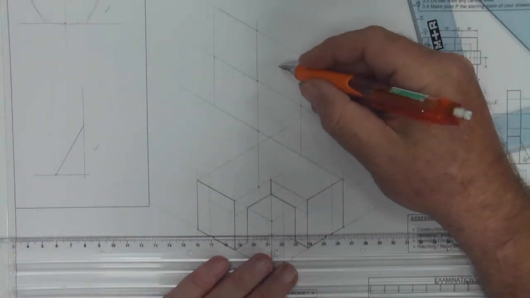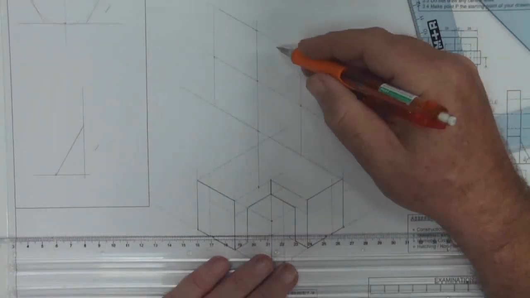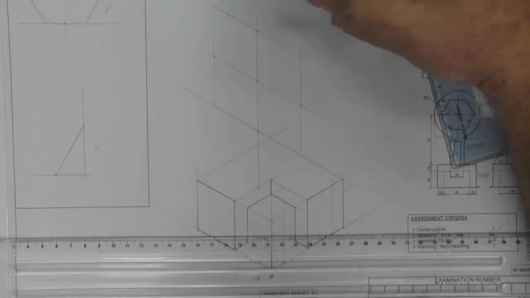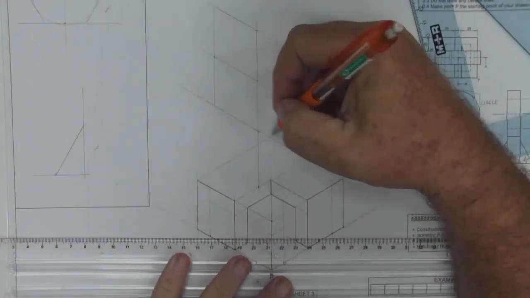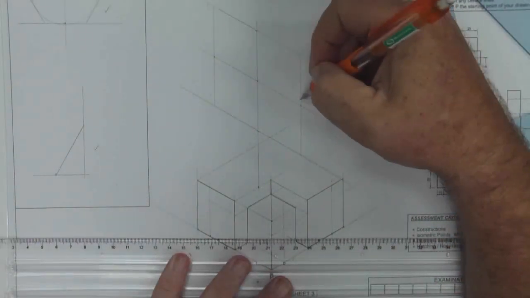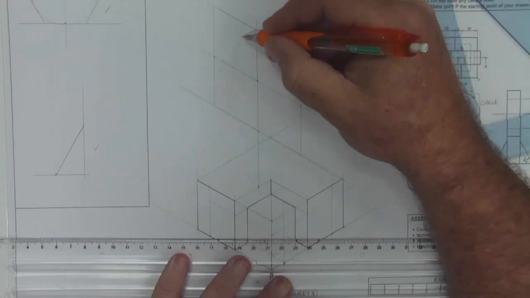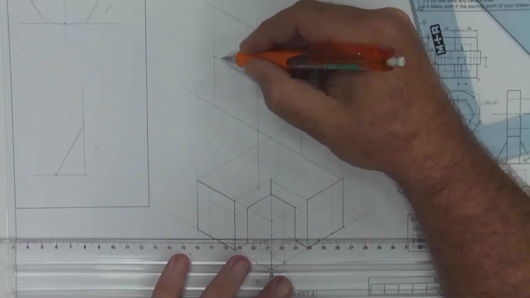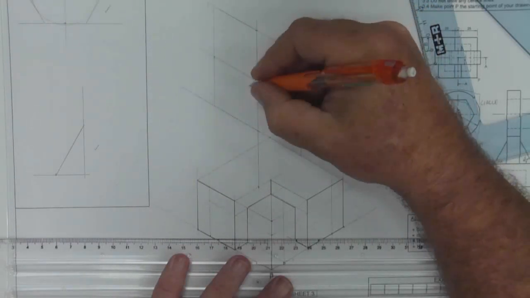There is a 100% chance that you will get some form of arc or circle to draw in your isometric. So you need to know this construction. My method is the following. I've drawn my square and I've got my centers in. I then look at the distance between the midpoints, and what I can tell is that that distance is shorter and this distance is longer.